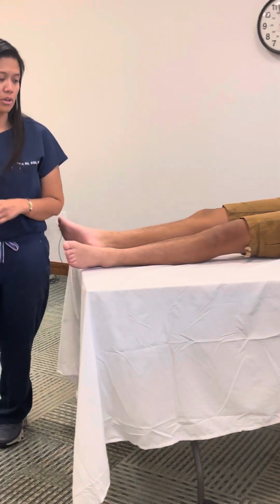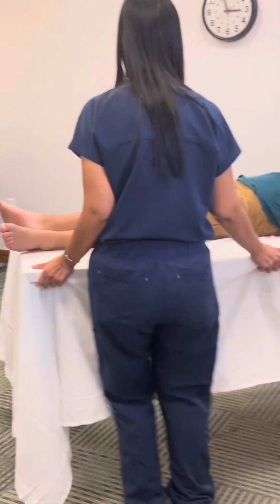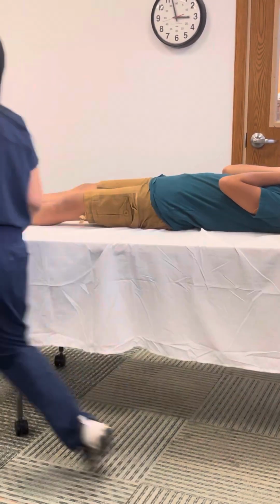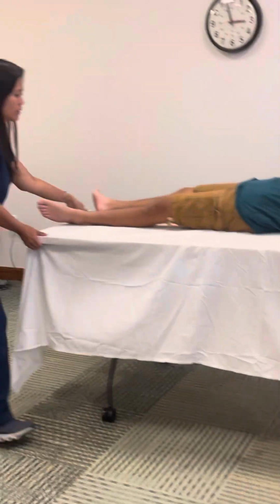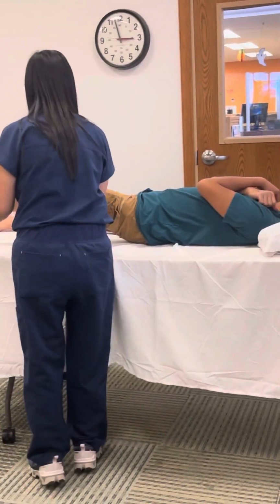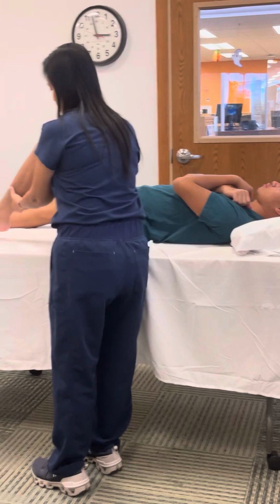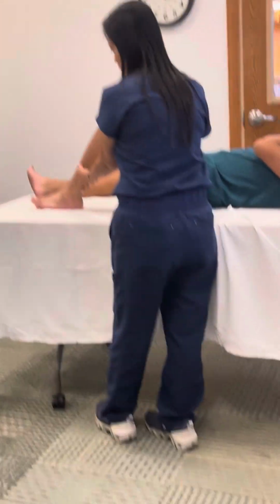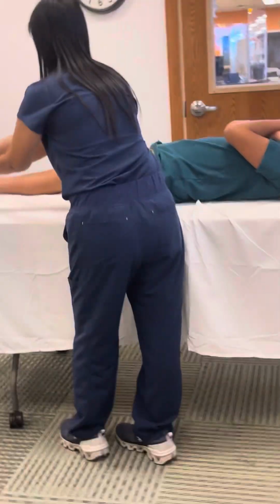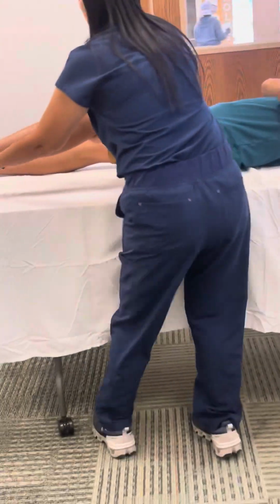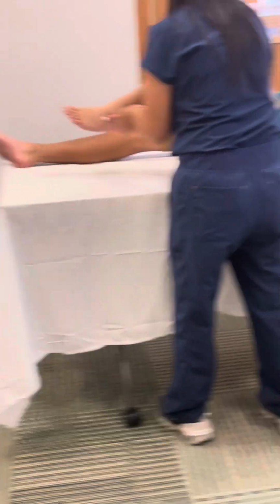Okay, so it's just kind of like this. You're just going to scoop it here. You can actually focus on this side, and then you're going to extend.